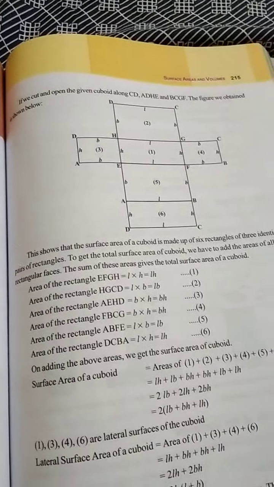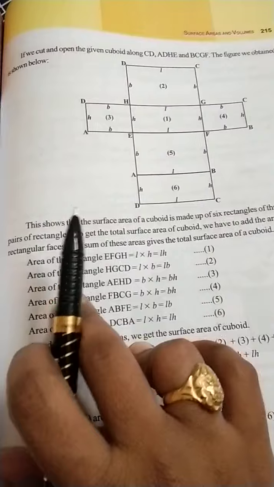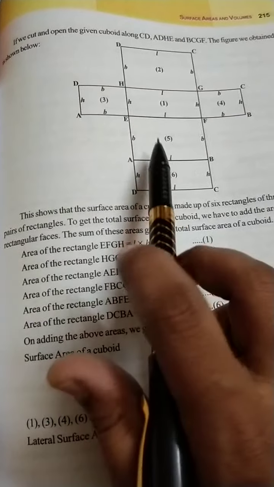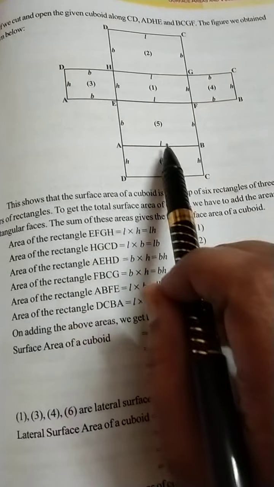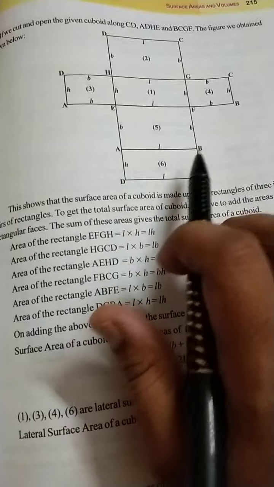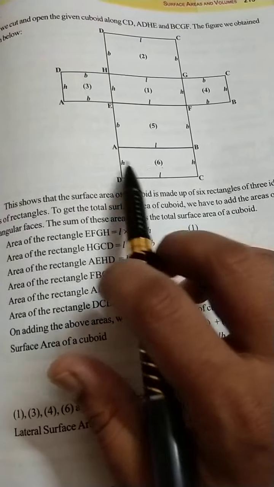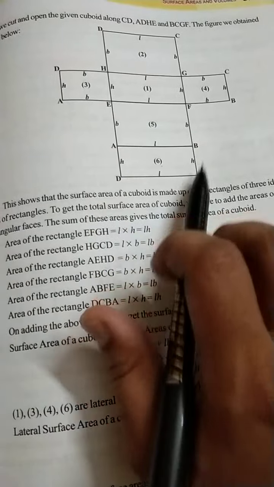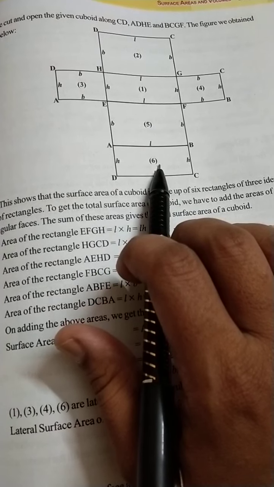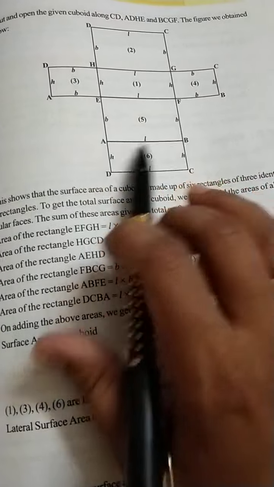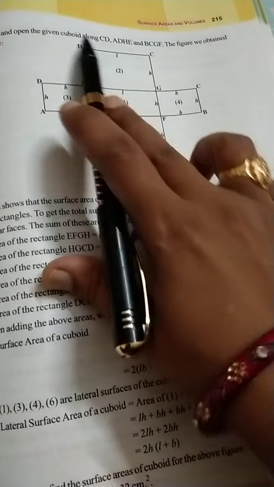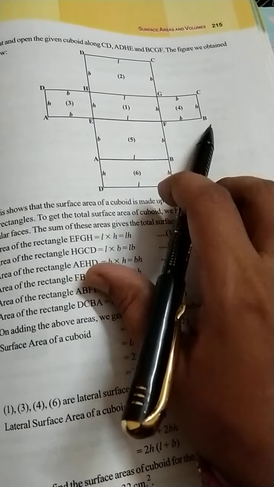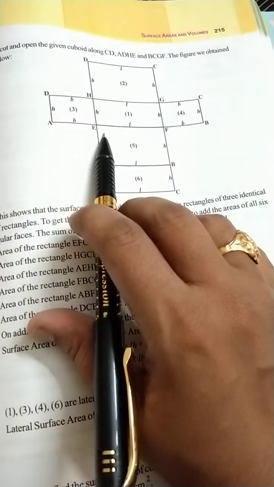Now we should find out the total area of a cuboid. Derivation means that we are finding the formula from this. So here numbers are also given, 1, 2, 3, 4, 5, 6, 6 rectangles, and the names of the rectangles are also given. ABCD is one rectangle, ABFE one more rectangle, EFGH, and HGCD, CDHG also we can call, GCBF and HDAE. These are the names of the rectangles.